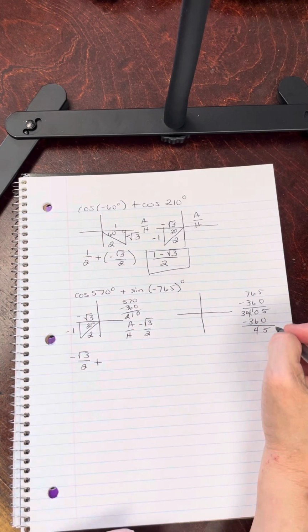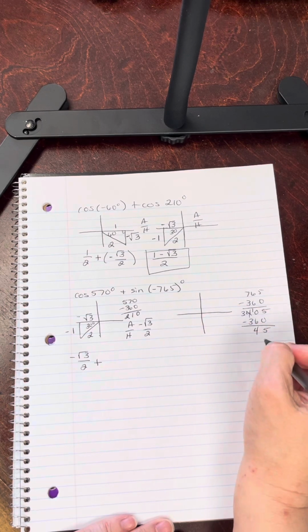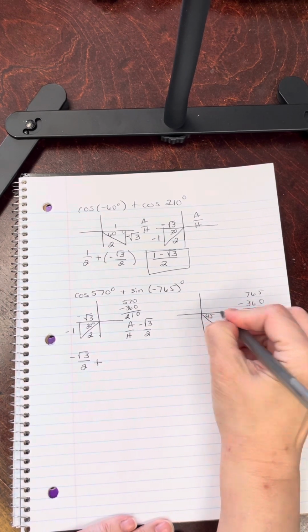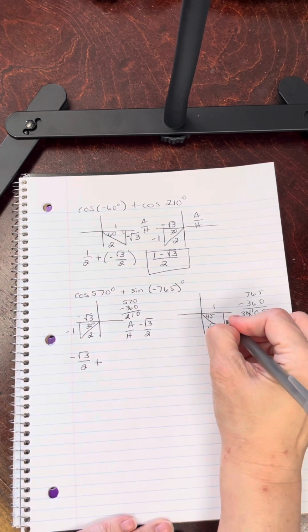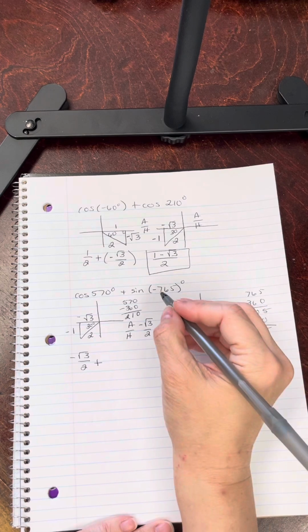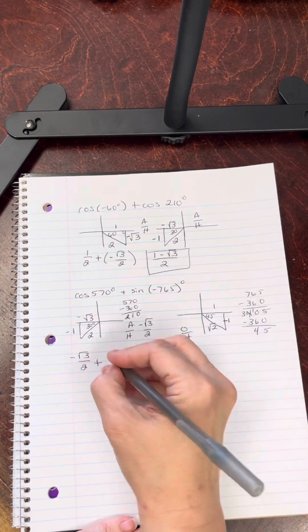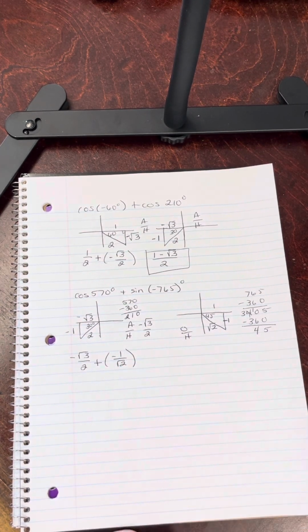All right, so this is 45. So we've gone negatively twice, and then another 45 degrees will end in quadrant 4. 45, 1, 1, root 2 for memorized, positive, negative, and it wants sine. So sine is opposite over hypotenuse. The opposite is negative 1 over the hypotenuse of root 2.